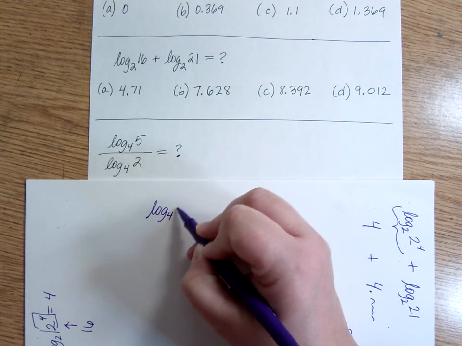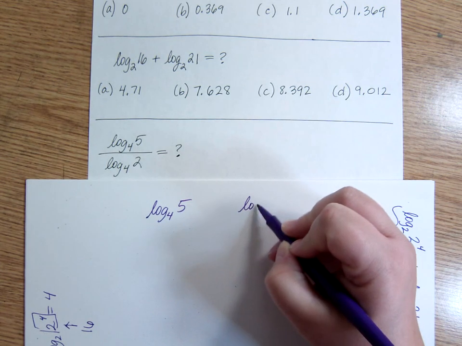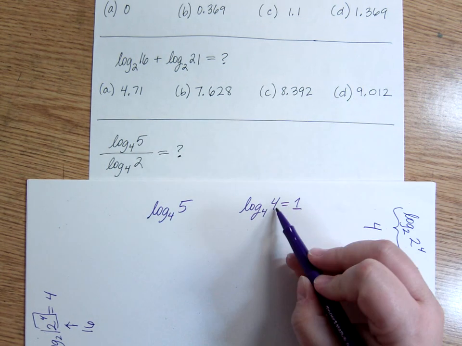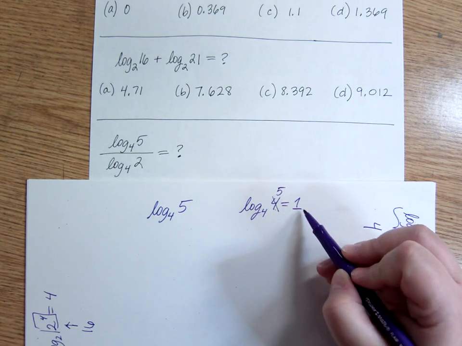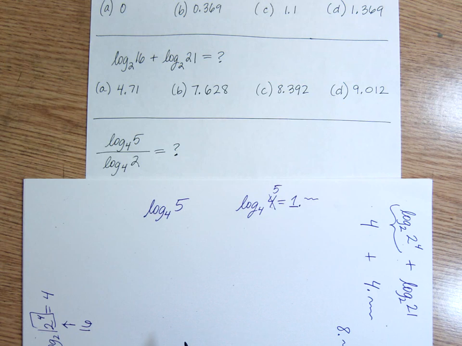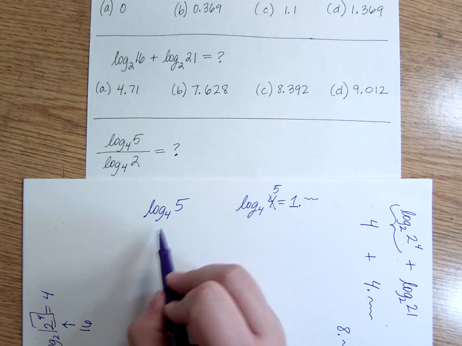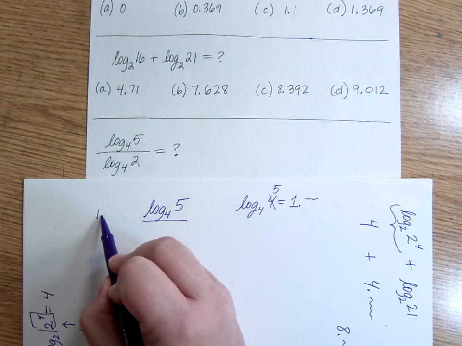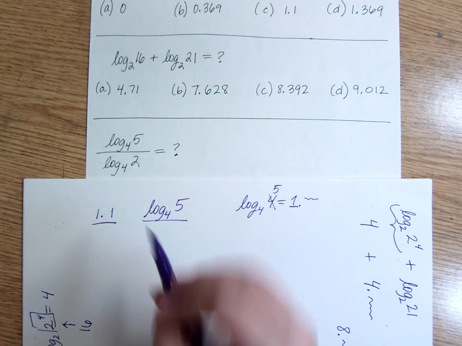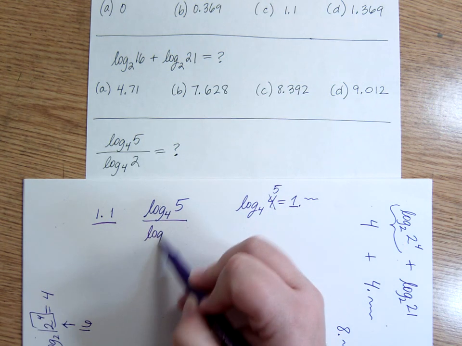Well, log base 4 of 4 would just be 1. If I'm going up to 5, then I'm going to be adding just a little bit more to this. 1 point something, maybe 1.1, 1.2, right in there. So we're going to estimate that as about 1.1. Something in that ballpark. Log base 4 of 2.